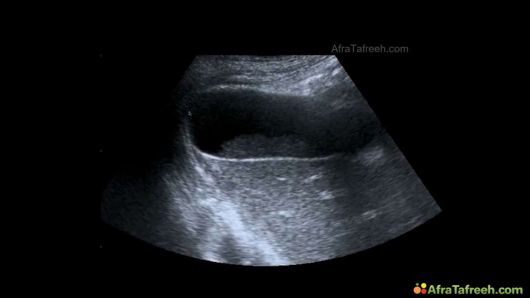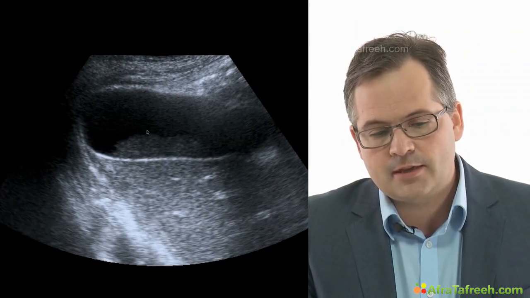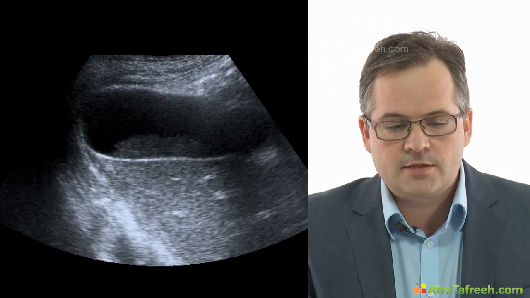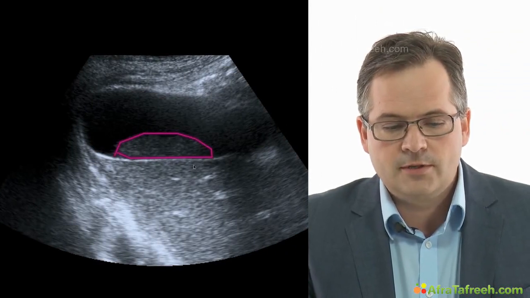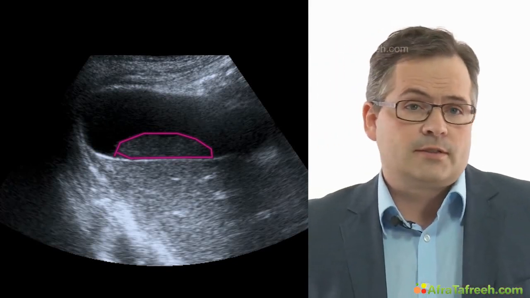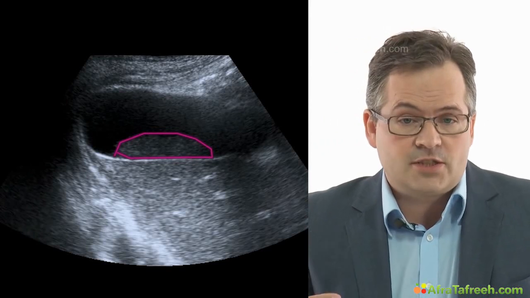How does sludge look? We see it over here in the gallbladder. It's not totally dark, not totally black. There are hypoechoic echoes in this region, marked over here. When bile has been stored in the gallbladder for a longer period of time, it may become thicker and then appear in the form of sludge.